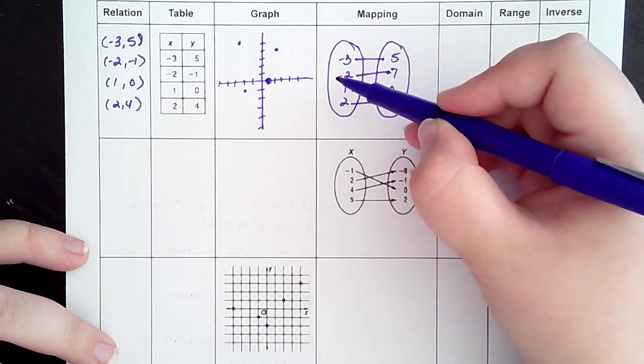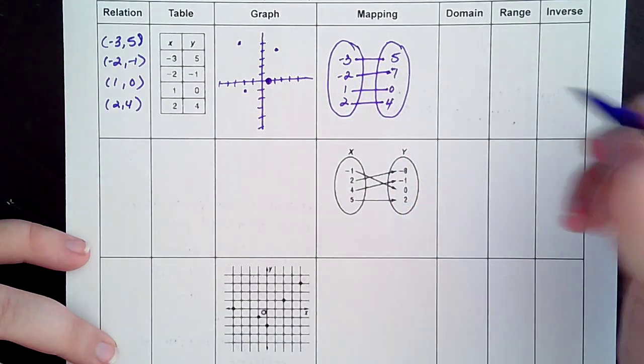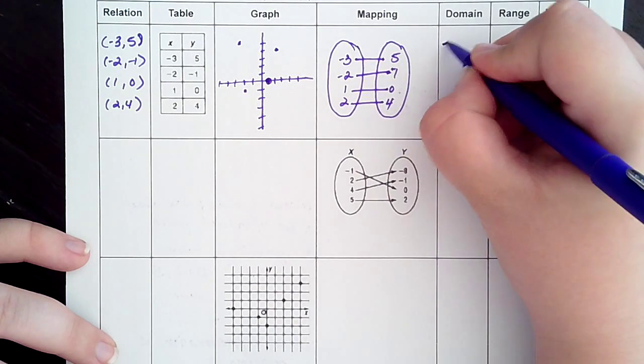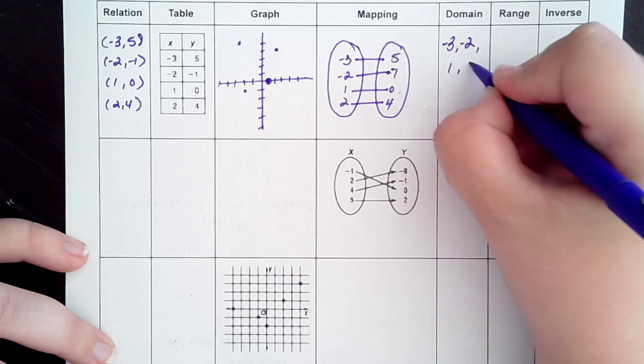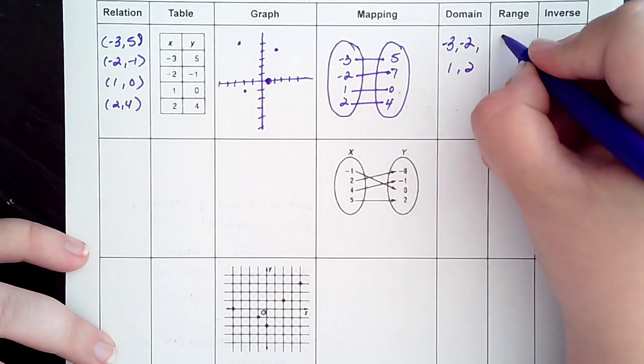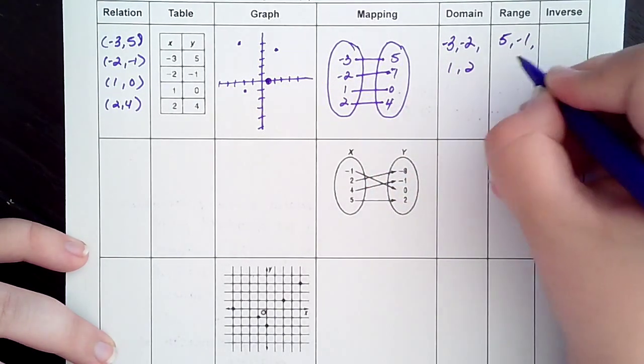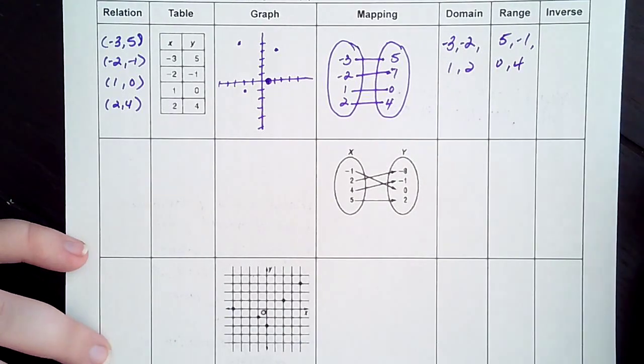The other thing I like about going from a map to a domain is that I've literally already got my domain and my range separated into ovals. So to put it in the domain, all I have to do is copy it directly from the left oval and copy it directly from the right oval. 5, -1, 0, 4. Again, they're not in any specific order.